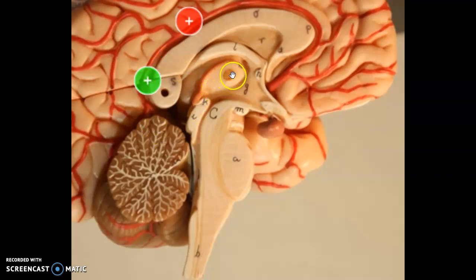Now, this brown spot right here, that is a tract that goes from the left side of the thalamus, so this would be the left side right here, to the right side of the thalamus. And it's missing in about 20% of people. This is called the interthalamic adhesion. It's a passageway of signals between the left and right thalamic lobes. And it's a very small tract, again, missing in 20% of people.